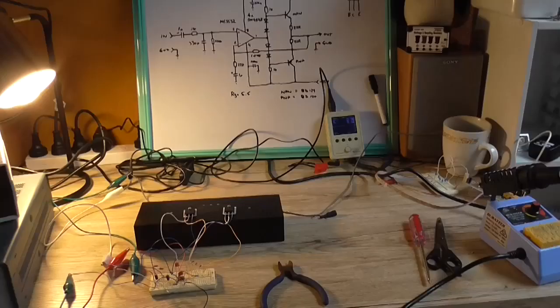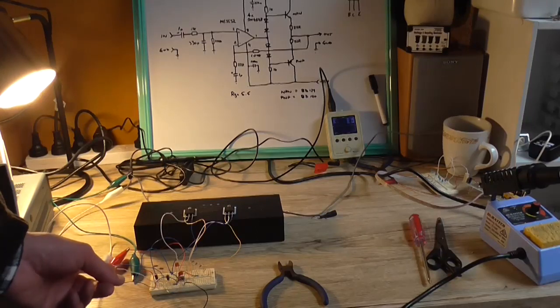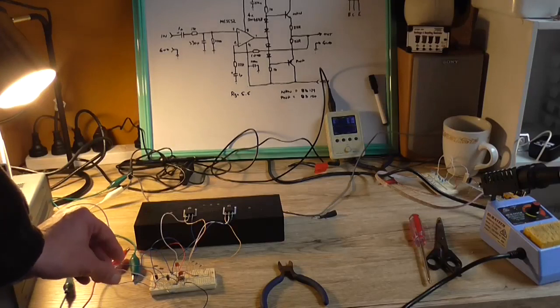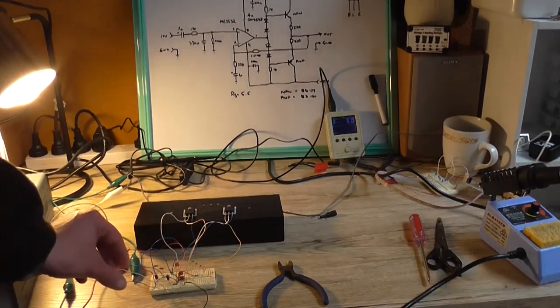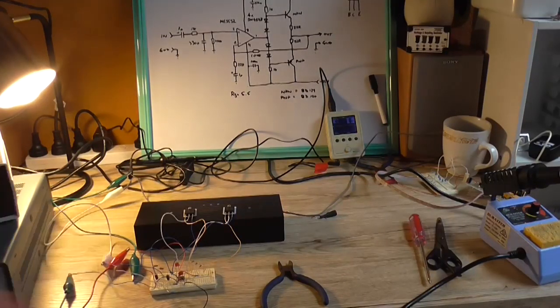Alright, I haven't hooked it up to an audio source yet, but I have hooked it up to a speaker, so I'm going to turn it on and see if there's any unusual noises coming out the speaker. There's circuit noise, circuit buzz. Yeah, I can hear that there's not much bass response there, but we'll hook it up to an audio source and see what we can get out of it.